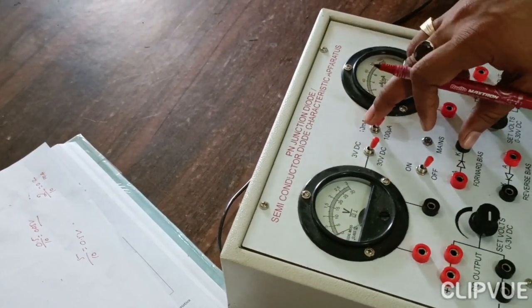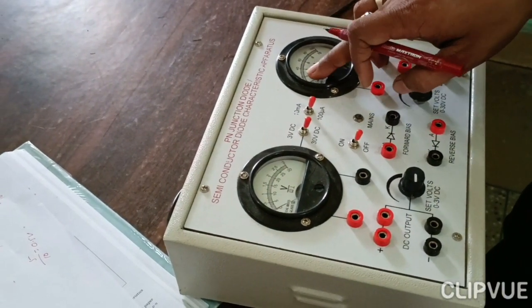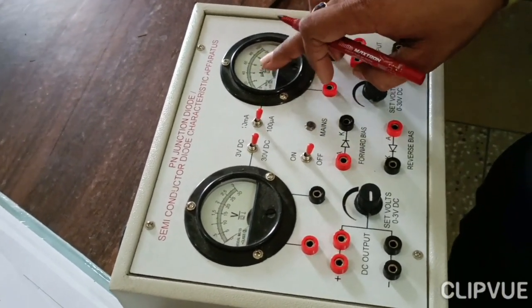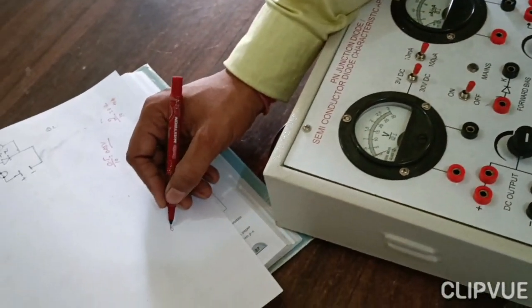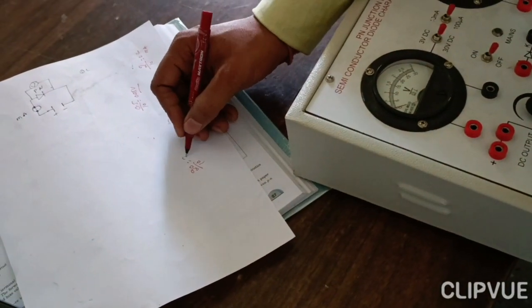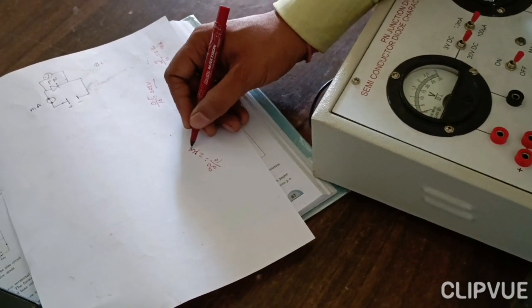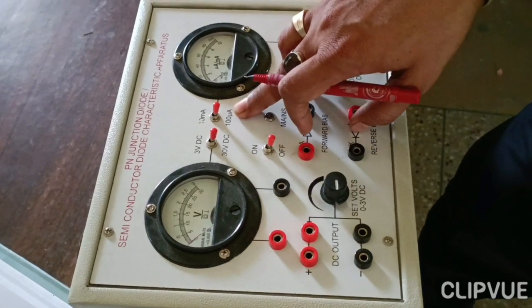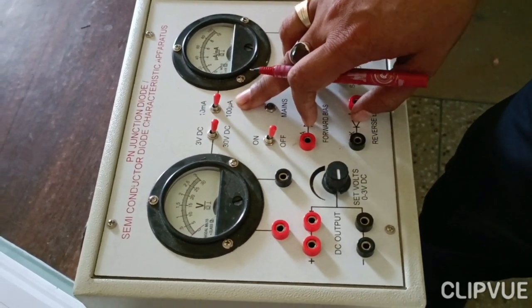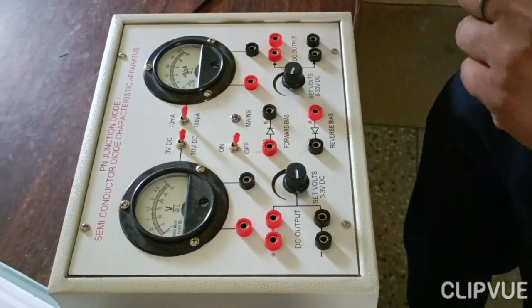If I make it to this side, it is of 100. The scale we can see on the top is 100. So from 0 to 20 we have 10 divisions. Now the least count will be 20 by 10 means 2 microampere. Why micro? Because it is mentioned that 100 microampere. Clear? Let's quickly bias this in forward bias.